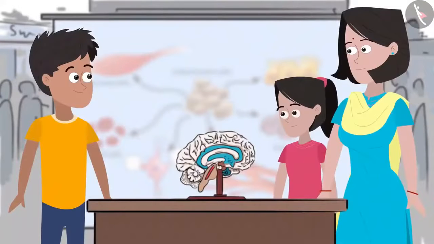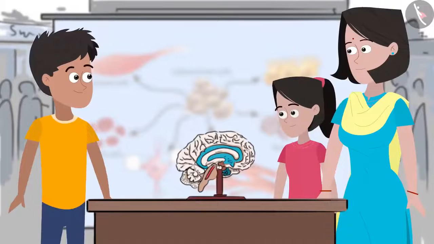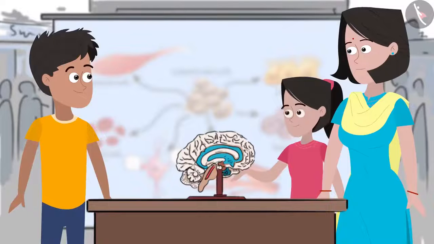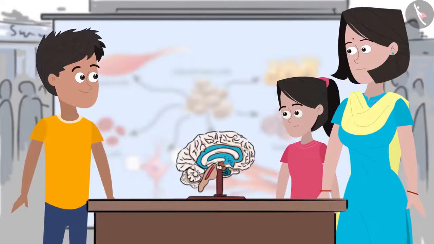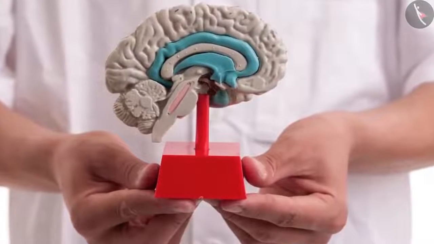Hi Bhaiya. Hey Sanya. Wow, your project has come out so beautifully Bhaiya. This is a human brain, right? Yes, this is a model of the human brain. See, I labeled its parts too.